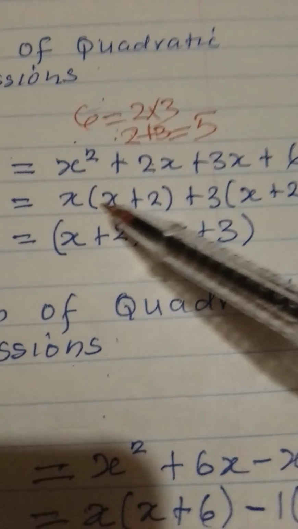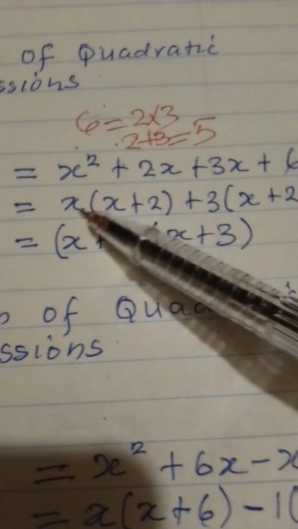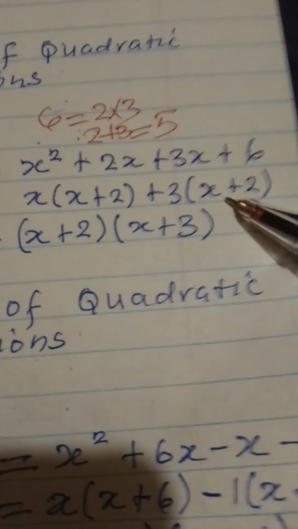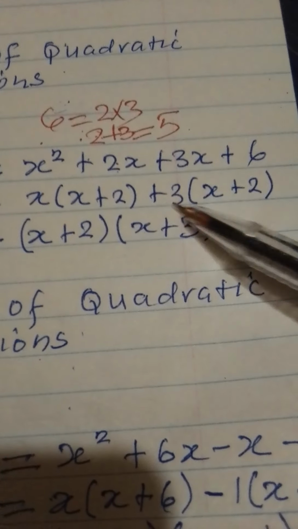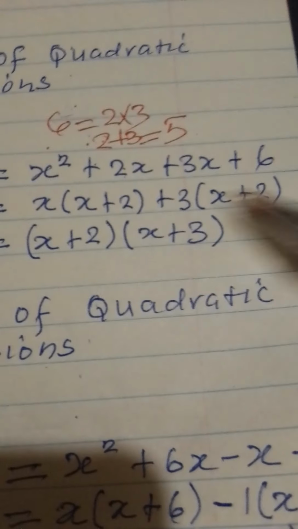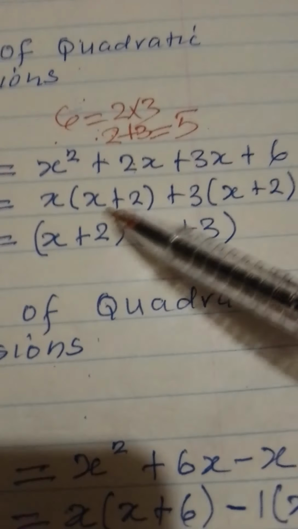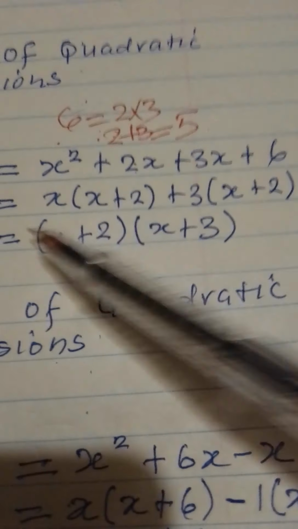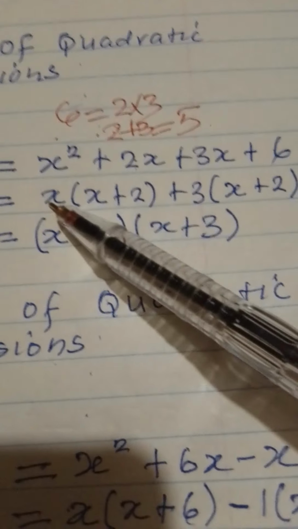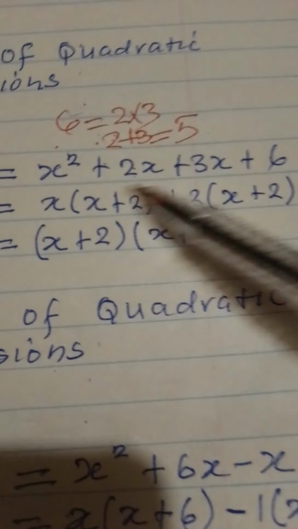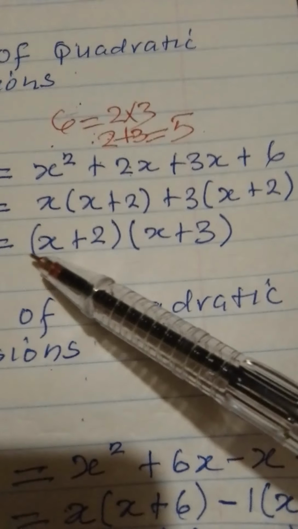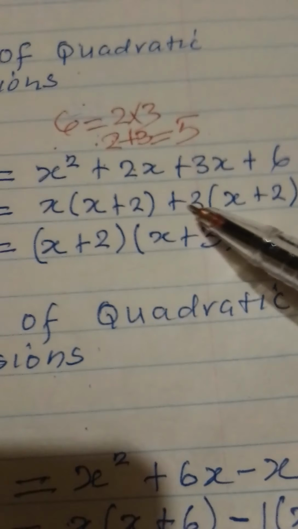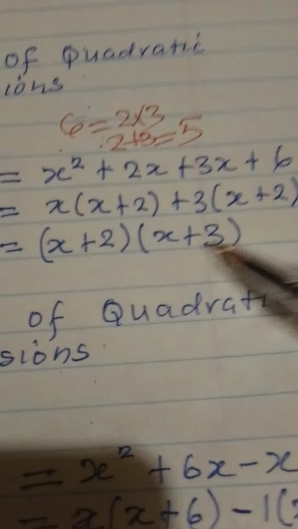If you look at the binomial factor in this term, it is x plus 2, and here also in this other term, it is the same x plus 2. So we now bring this binomial factor out as a common factor, and then we group these remaining 2 factors, x and 3, into another bracket.